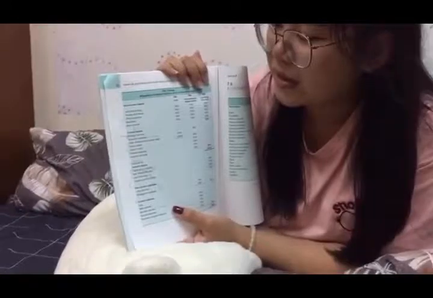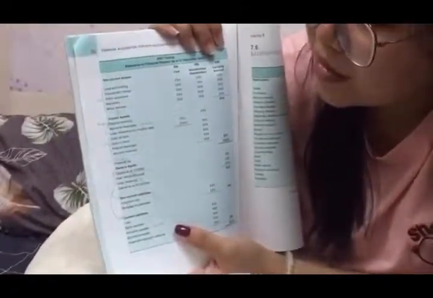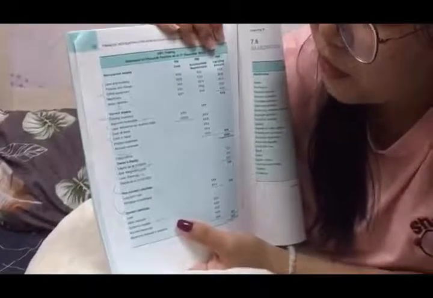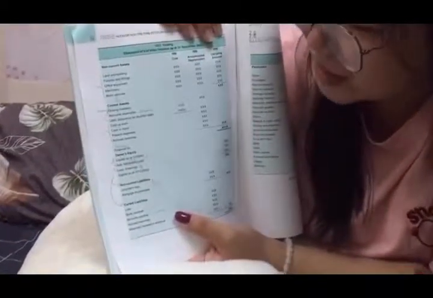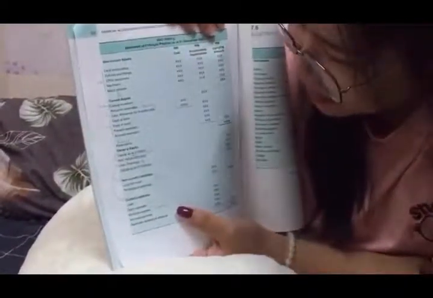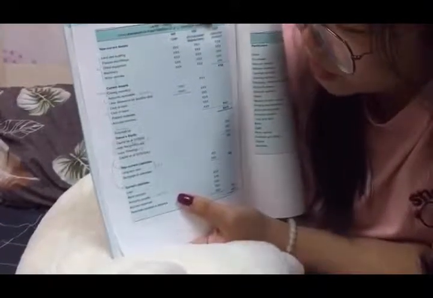Second, current assets: closing inventory, accounts receivable, less allowance for doubtful debt, cash and bank, cash in hand, prepaid repair expenses, accrued revenue.